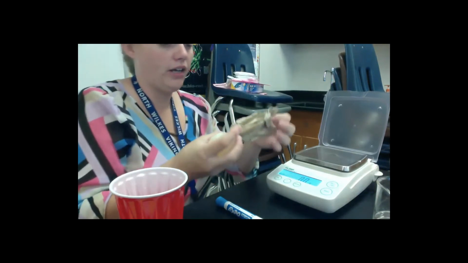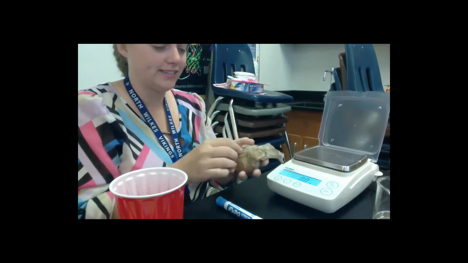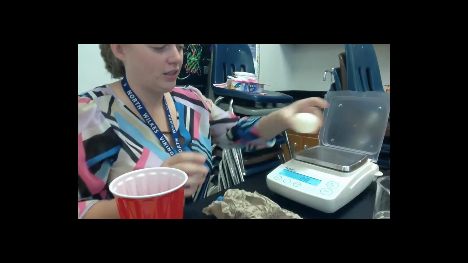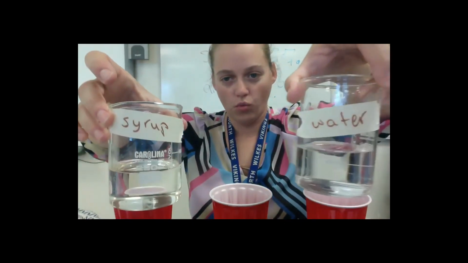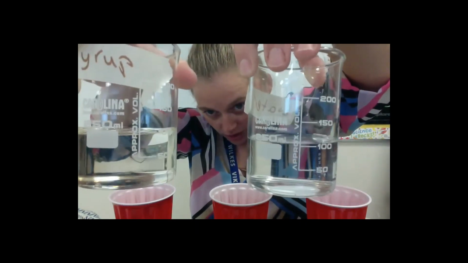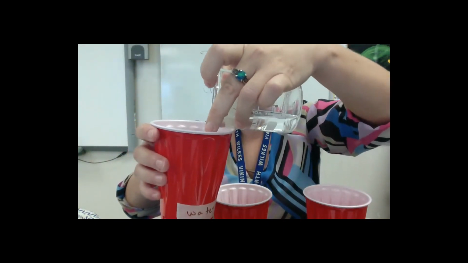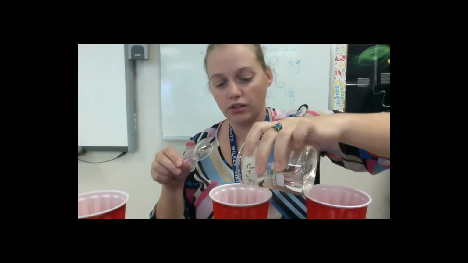And the last egg we have is for air. And so we're going to dry it off and weigh our egg that's going in the air. And it's 66.9 grams. Okay, I have my two solutions, water and syrup, and you can see that I have 100 milliliters of each of these. So in the water egg, I'm going to pour my 100 milliliters of water. In my syrup egg, I'm going to pour my 100 milliliters of syrup.